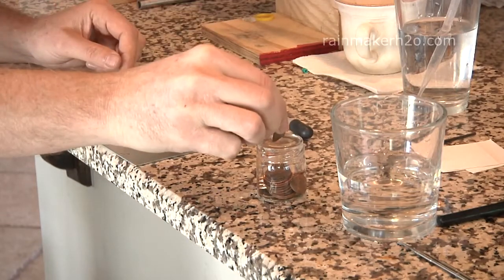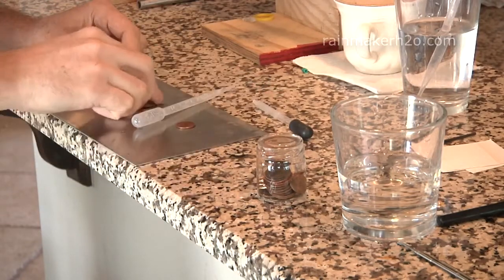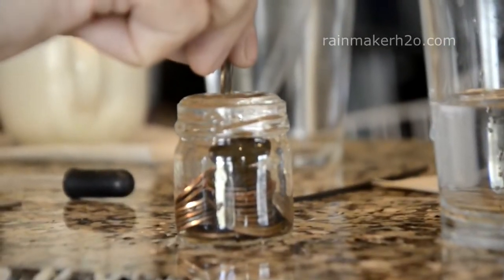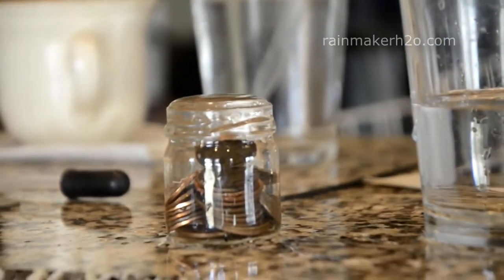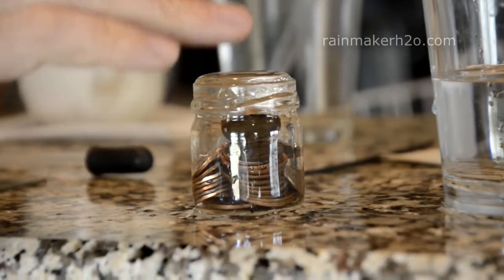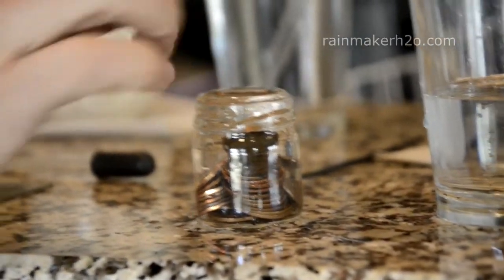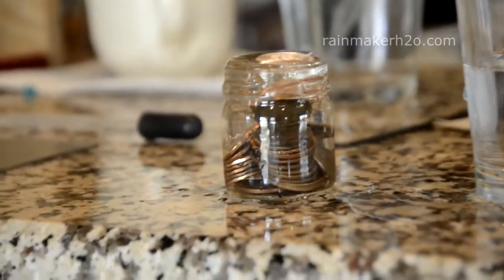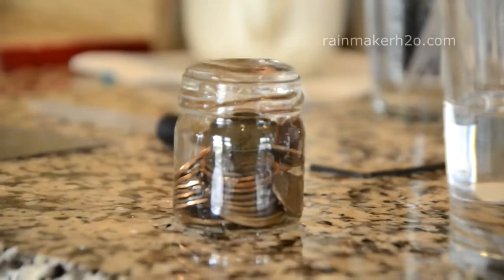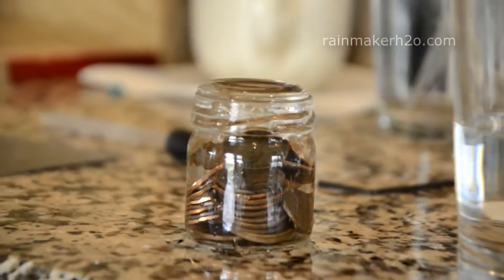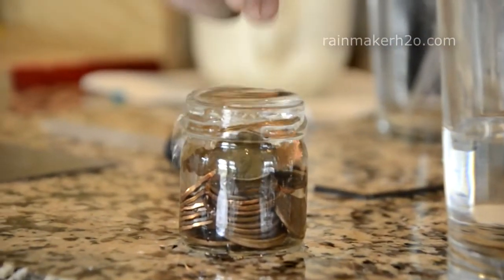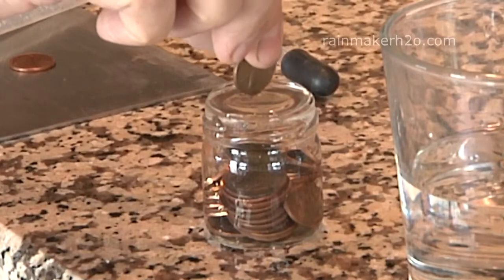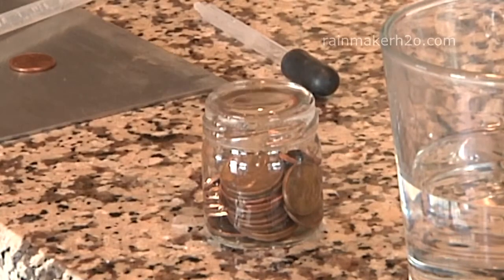The water is building up a dome as I drop the pennies in. See, I'm just pushing to the surface. And see how now it's got a big dome. I can keep on dropping pennies to the surface, and it's just about to run over. It's still hanging in there. Oh, there it went. I finally busted the dome and it spilled over the top.